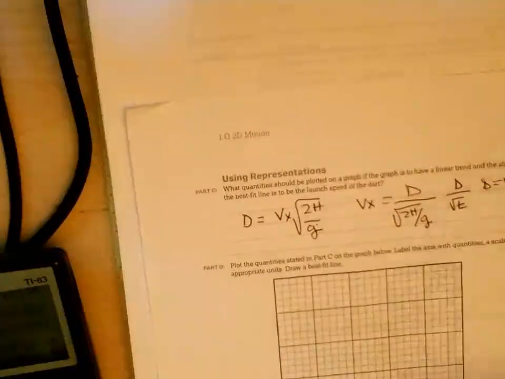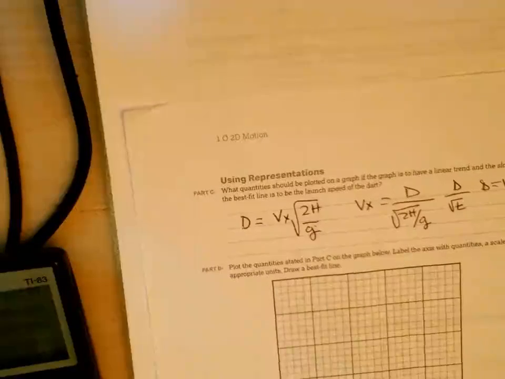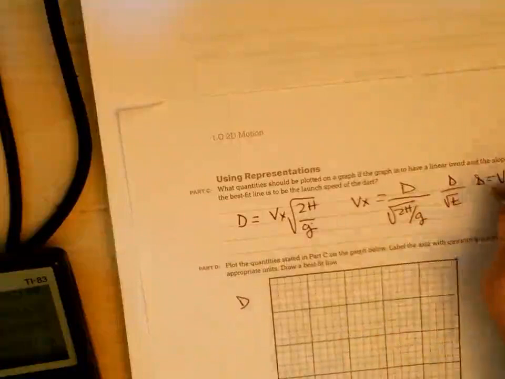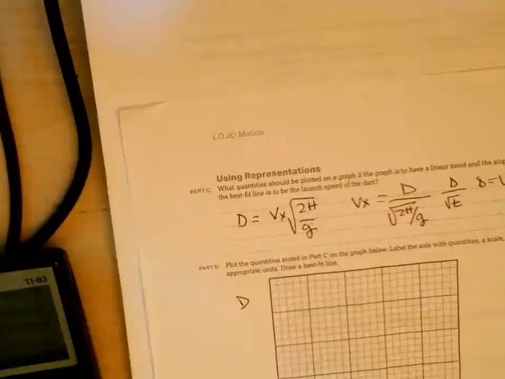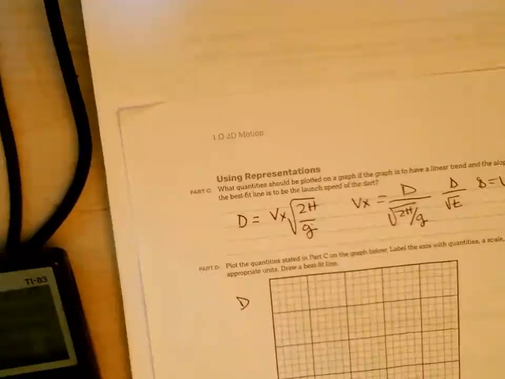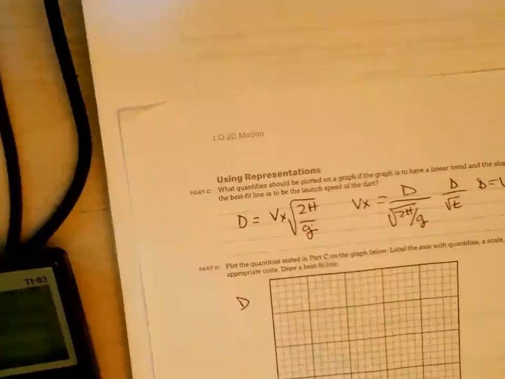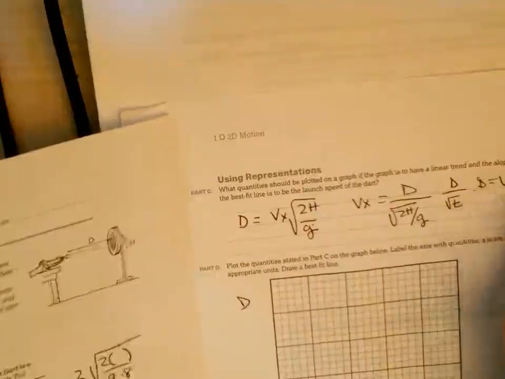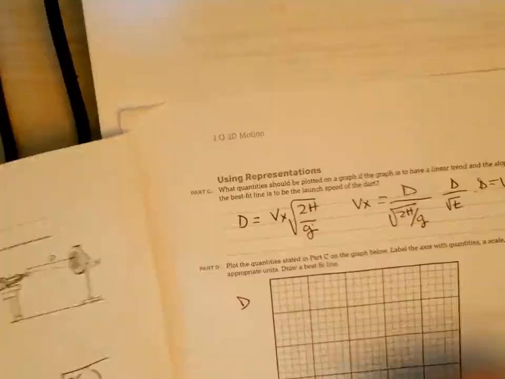That would be on the x-axis, so t would be here. d would be here. That's the y. y equals mx. Yeah, that's it, right? y equals mx plus b, whatever that is.